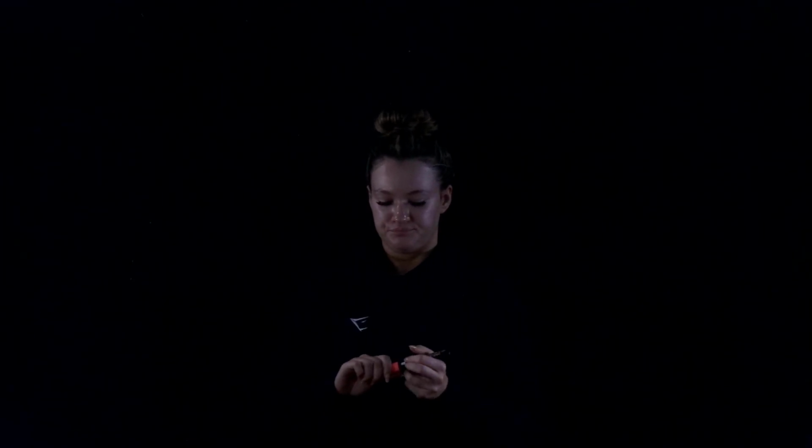You have a list of your sight words on your desk, so make sure you follow along with each word as I'm doing them on the board. So yeah, let's get started.